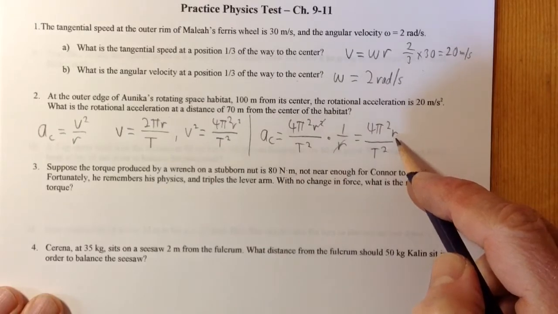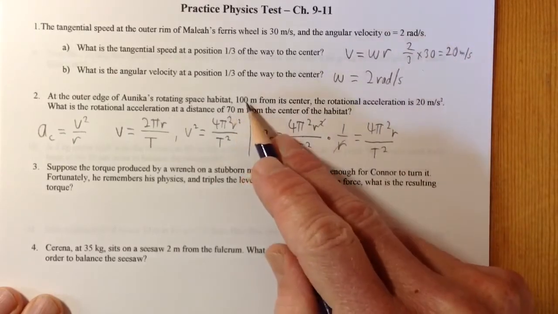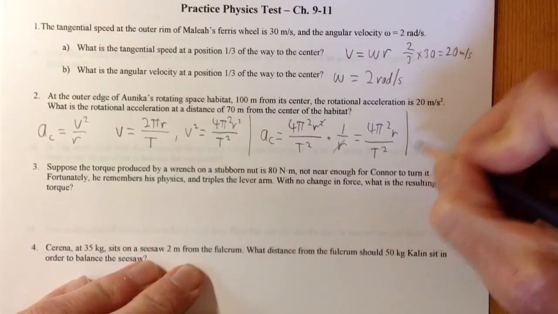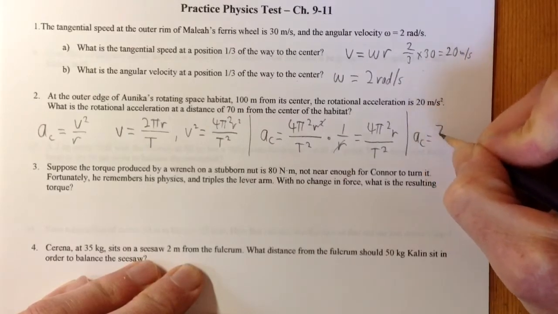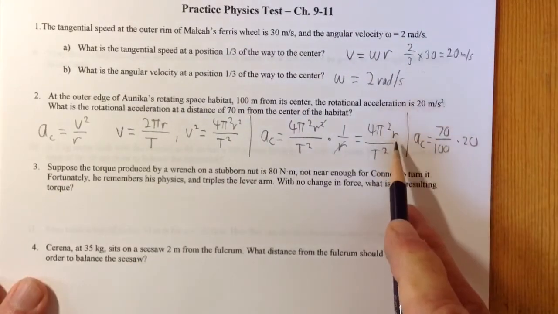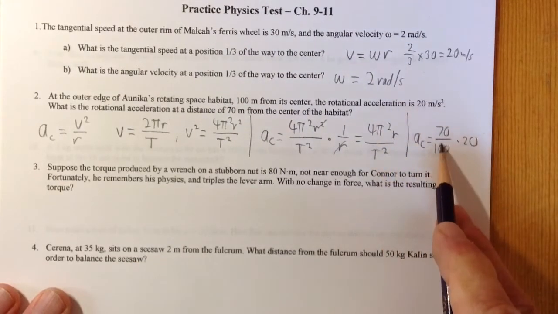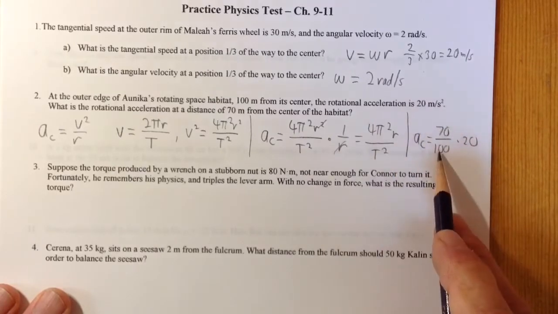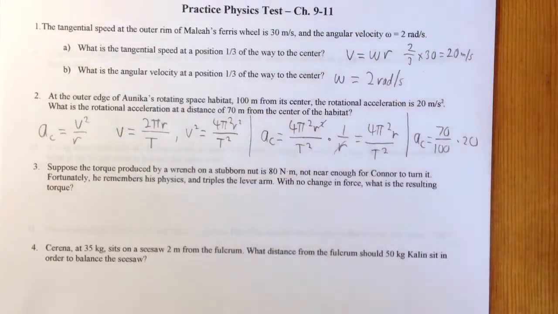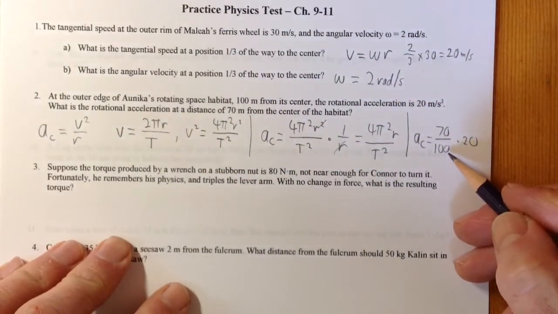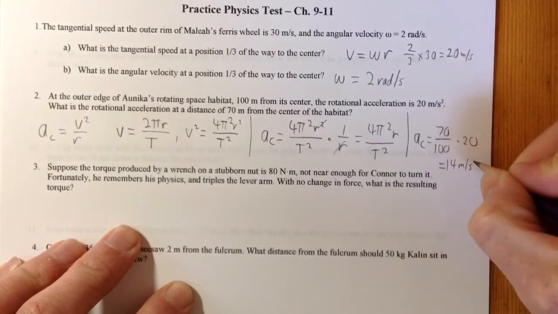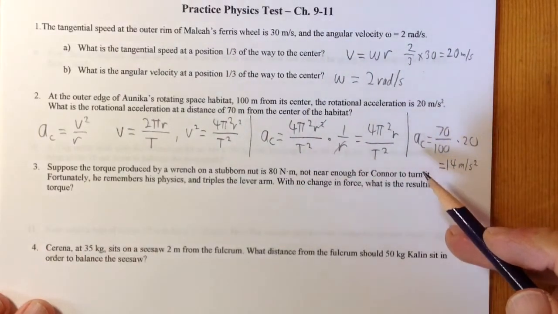If it's a certain number at 100, it's going to be 70/100ths of that if you go 70 meters in. So our new centripetal acceleration will be 70/100ths times 20, because again it varies as r. So if you go 70 of the way in, it's now 70 of what it was. 70 of what it was is 100. So 70/100ths of 20, let's see, that's 1400 divided by 100, so that'd be 14. So it'd be 14 meters per second squared. The important part there is it varies as the radius.